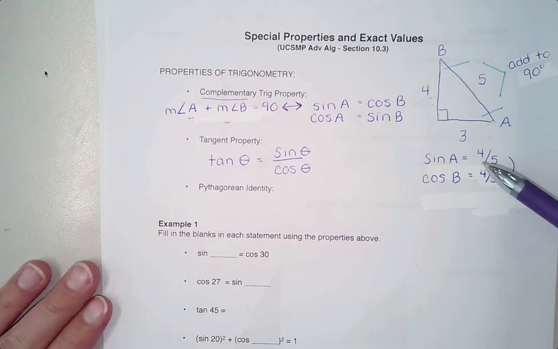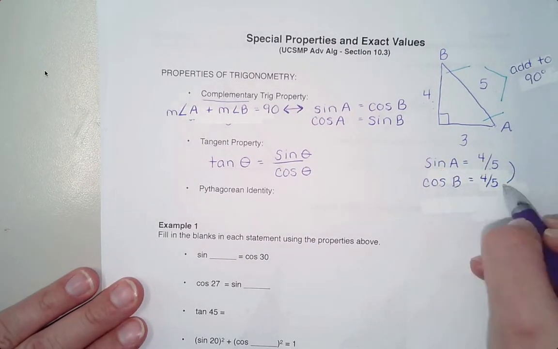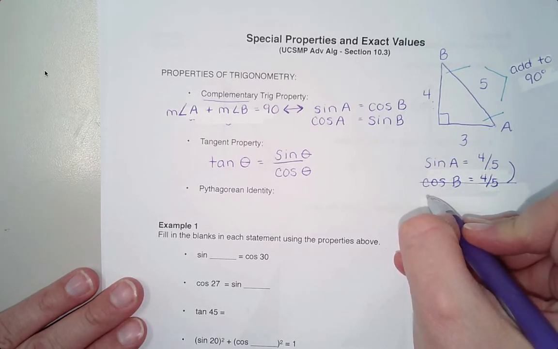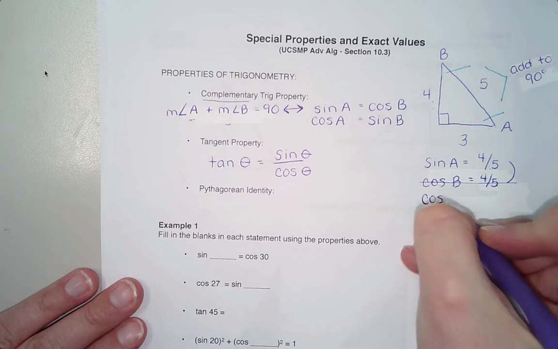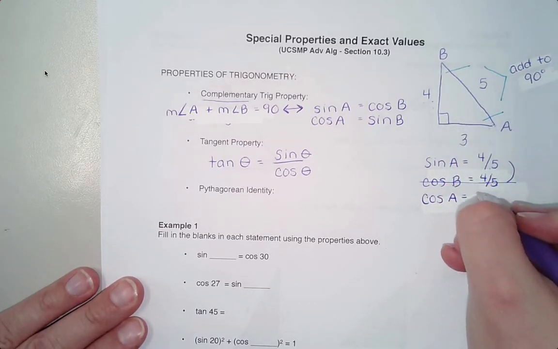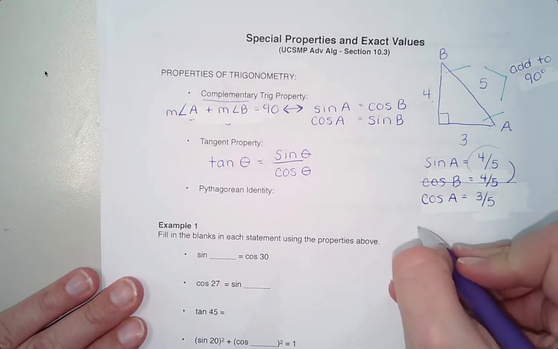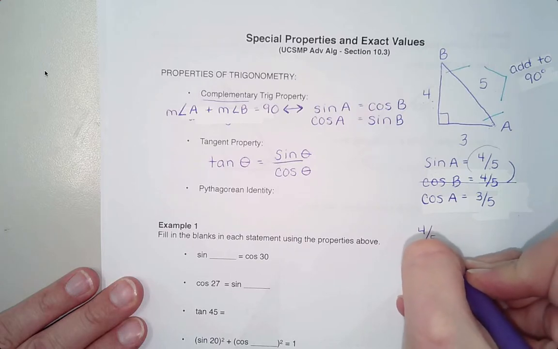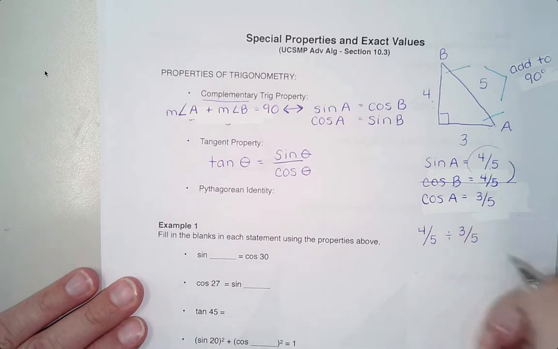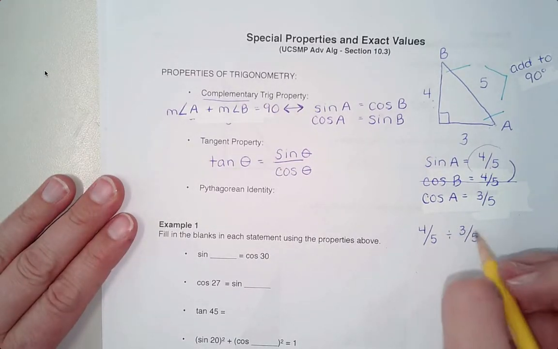I could show that with these fractions right here. So let's see. I've got sine of A here, and I know we already talked about cosine B. I'm not really using that for this example, but if I found the cosine of A, that would be 3 over 5. If I do 4 over 5 divided by 3 over 5, the way this is going to work is that 3 over 5 is going to flip to a reciprocal.